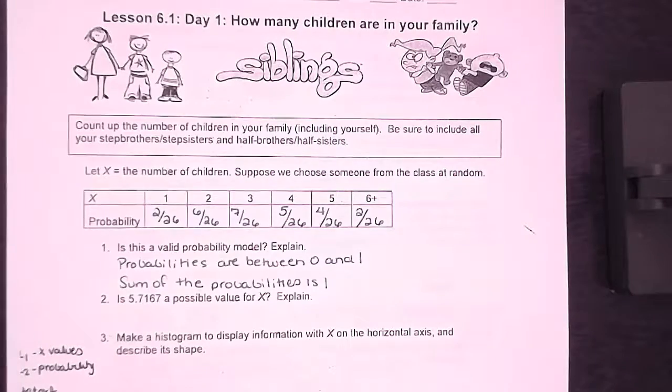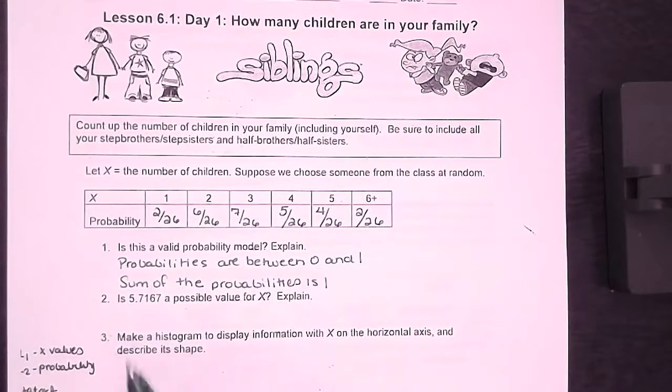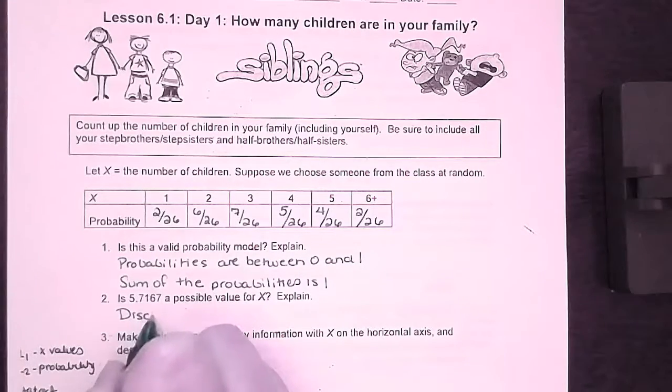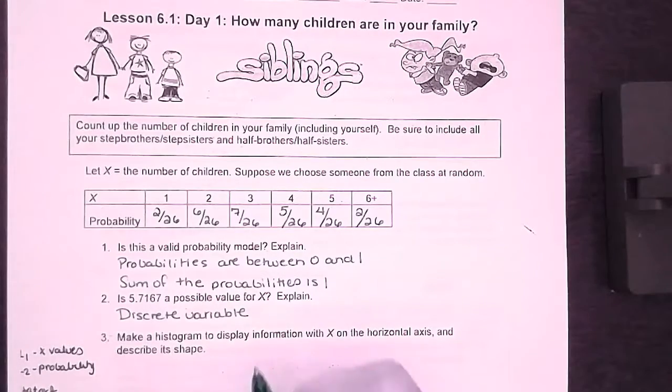Now it's asking, is 5.7167 a possible value? These are individuals, so the answer is no, because this is a discrete variable. A discrete variable has whole number values, 1, 2, 3, 4. You can't have 0.5 of a person or somebody enrolled in 2.3 classes. That's the difference between a discrete and a continuous variable.